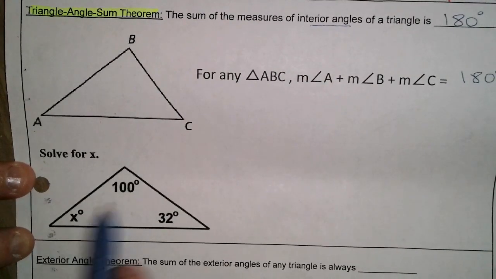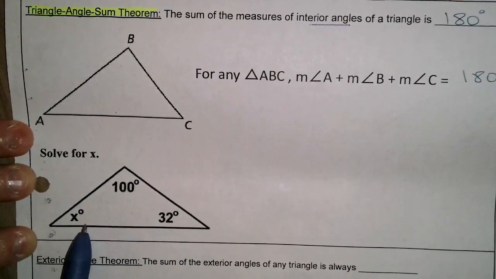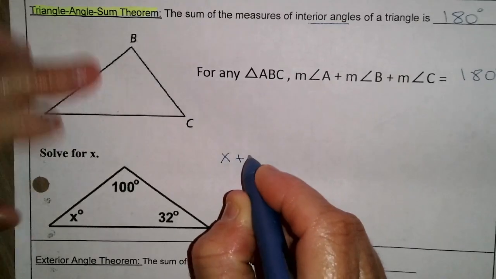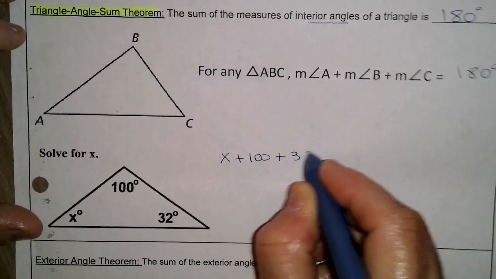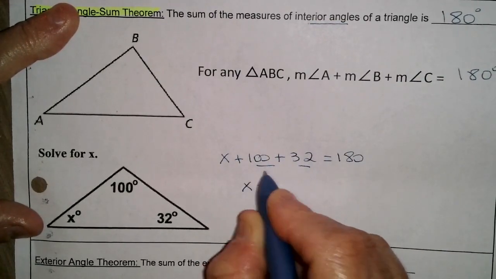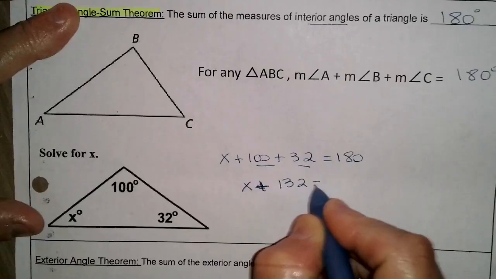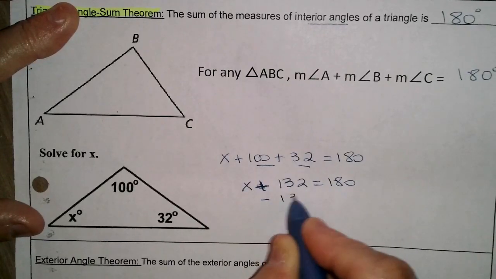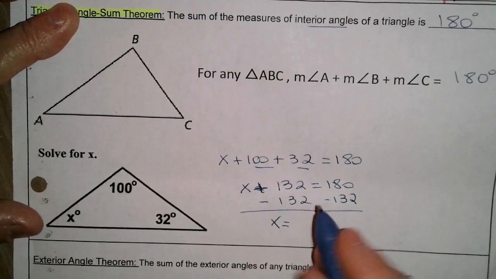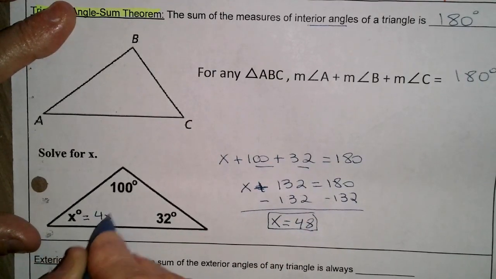We have this triangle with the angle measures. Solve for x. Well, I know that the three interior angles, if I add them together, give me 180. So I write an equation: x plus 100 plus 32 equals 180. Combine like terms: 100 plus 32 is 132, so x plus 132 equals 180. Subtract 132 from both sides. x equals 48. So that means this angle measure here is 48 degrees.